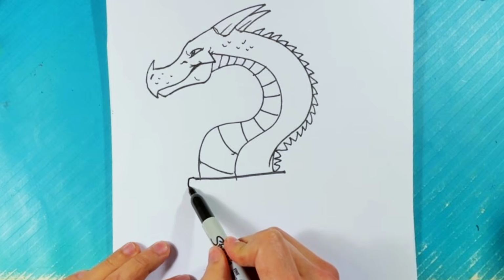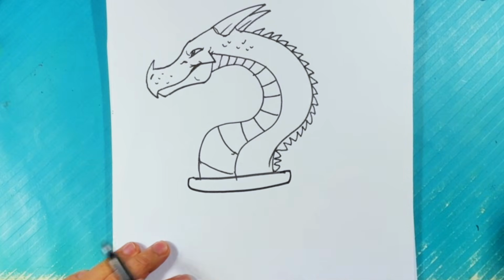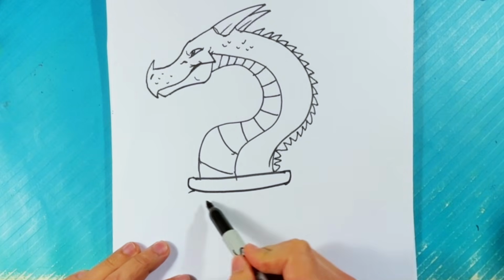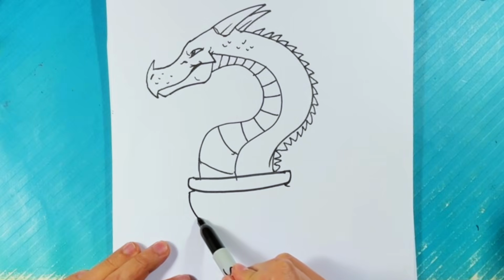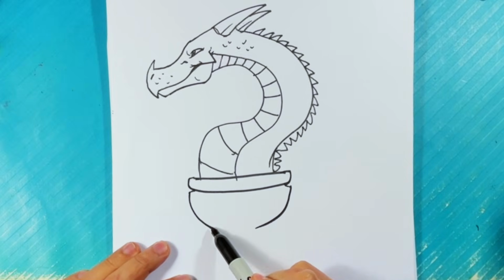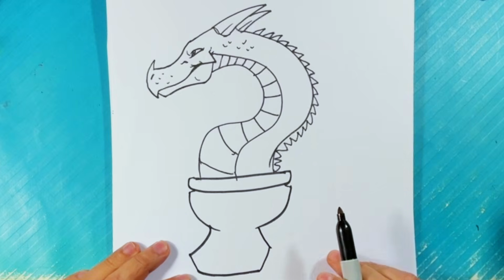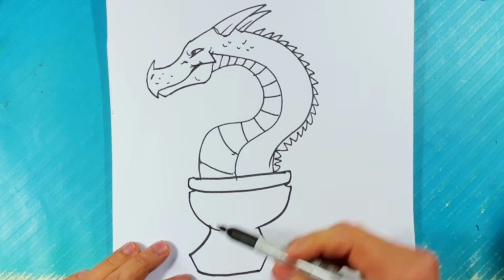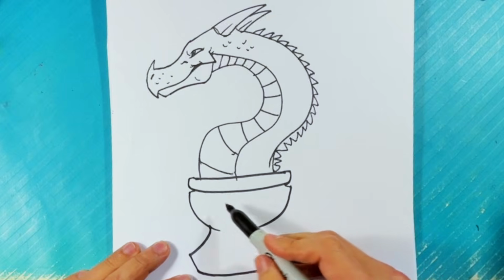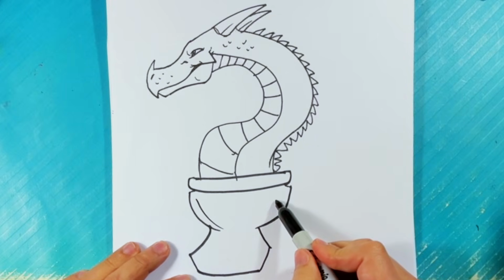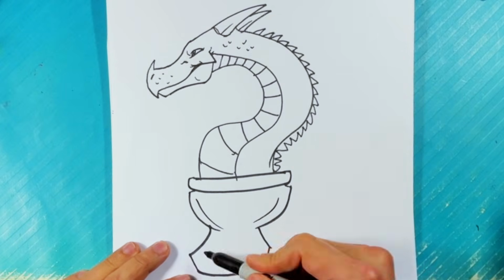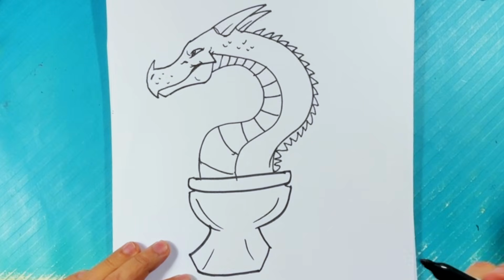So let's go over here to the toilet bowl. Up right there. Out, out. Curve underneath, curve underneath. Line underneath like so. Down, out, up. Line over here. That's going to be the bowl part. Line around here, kind of along the curve of the bowl. Gives a little bit of dimension, right? It's always kind of good to do that. Like I said, you want to give a little bit more dimension in general.